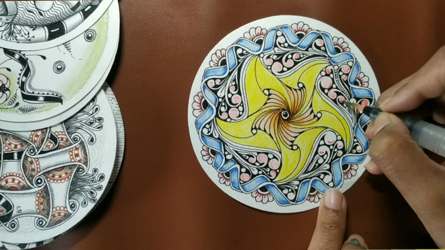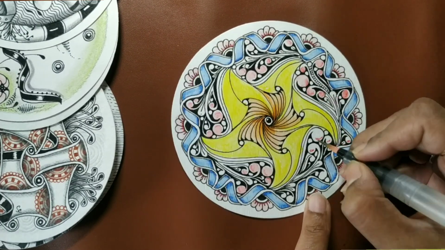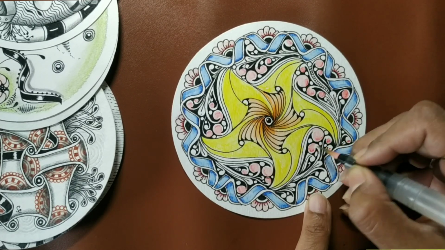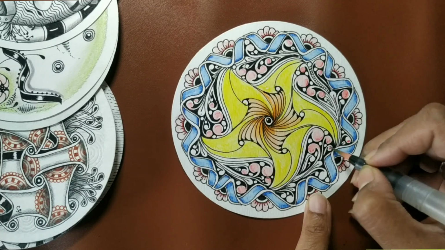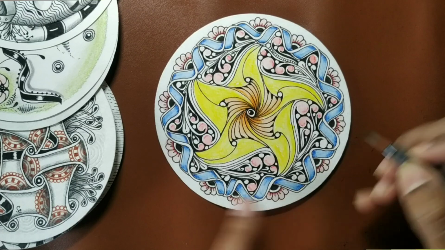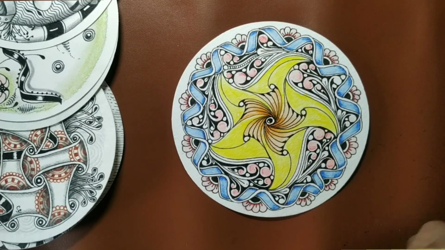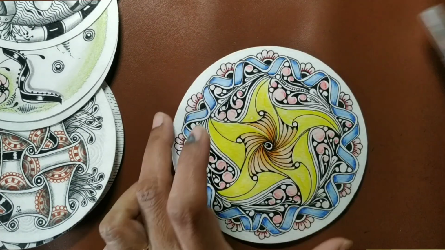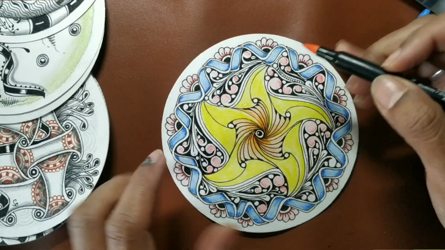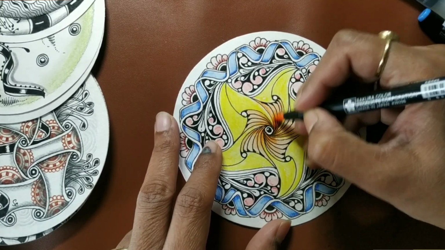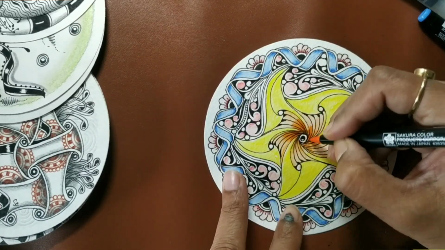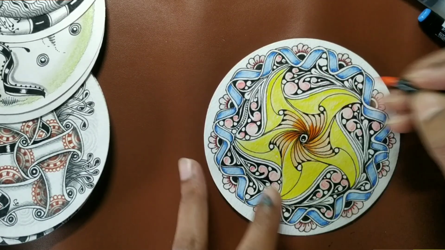So you need to be little careful. That's about our muka. So I'm now going to use my brush pen a little bit. So I have my orange brush pen here. If you don't have, you can please go ahead and do the same exercise with your watercolor pencil also.